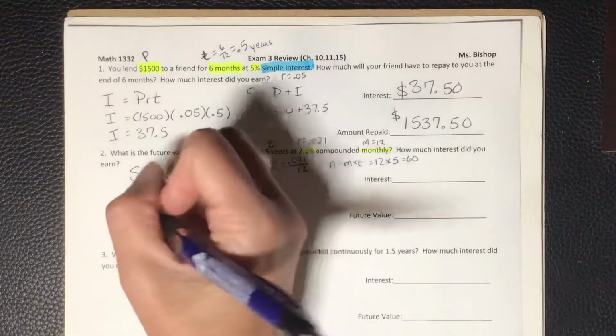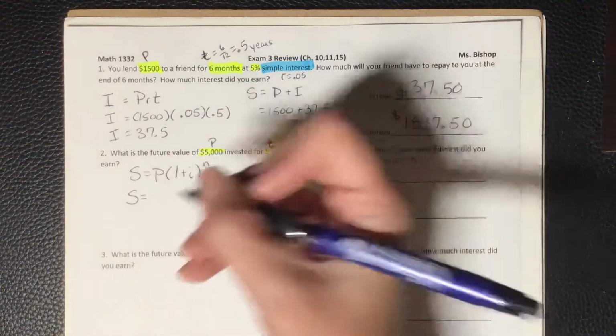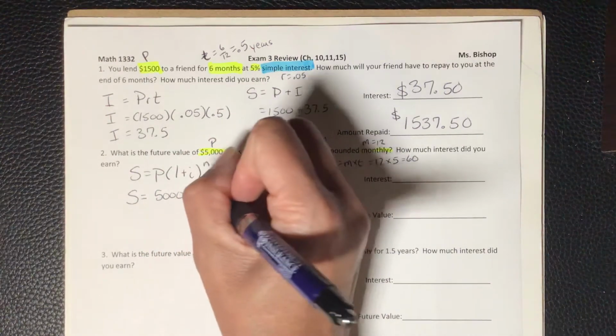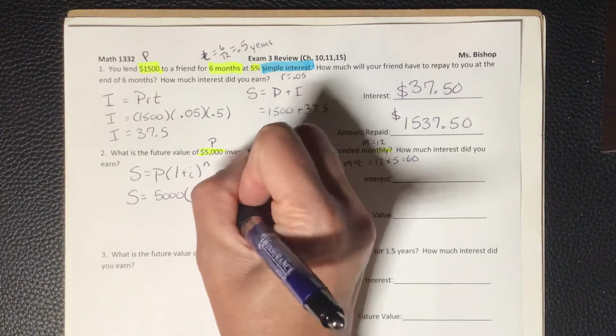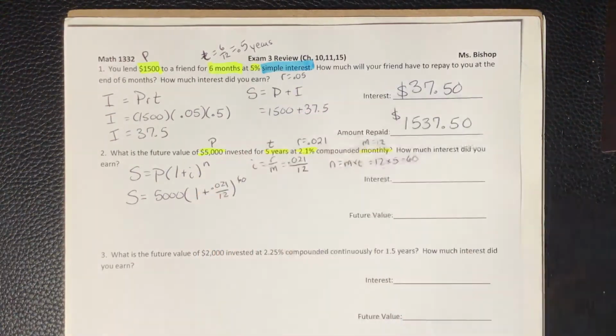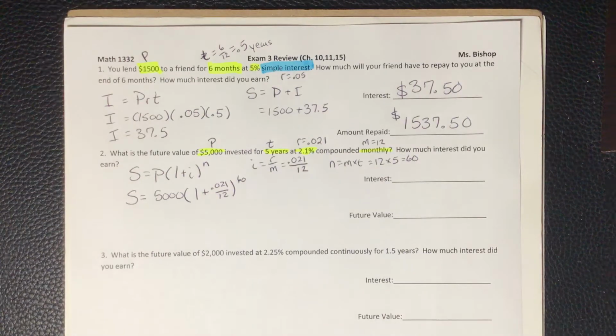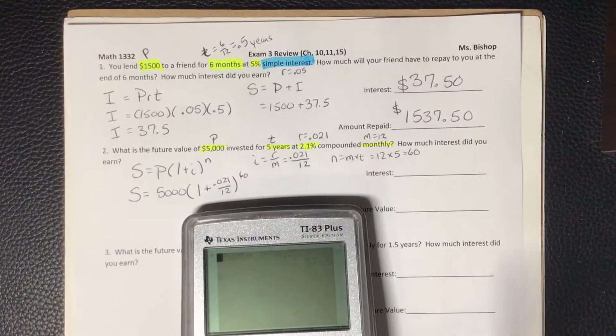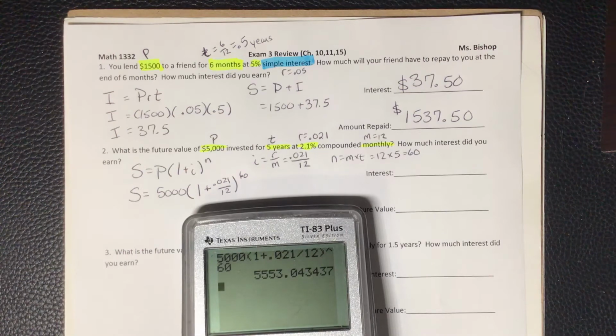All right, so now we're ready to plug everything in. So we're investing $5,000, that's our principal, parenthesis 1 plus 0.021 divided by 12, all raised to the power of 60. Okay, so we need to get that in our calculator correctly. So 5,000 parenthesis 1 plus 0.021 divided by 12. I'm going to close that parenthesis and I'm going to raise it to a power of 60.